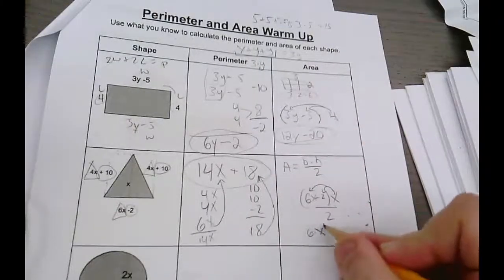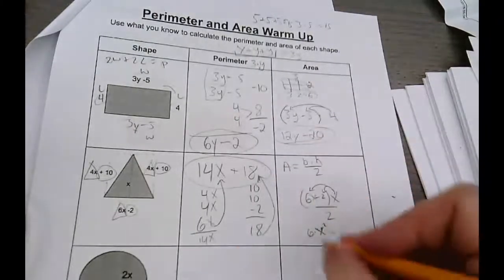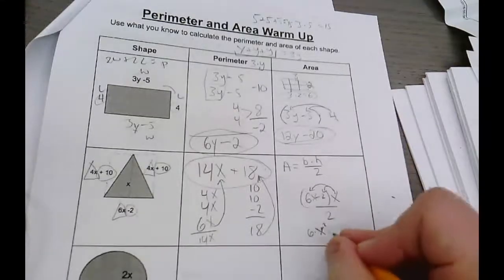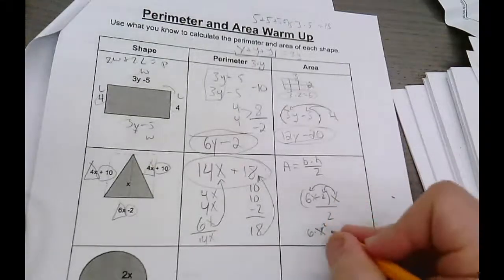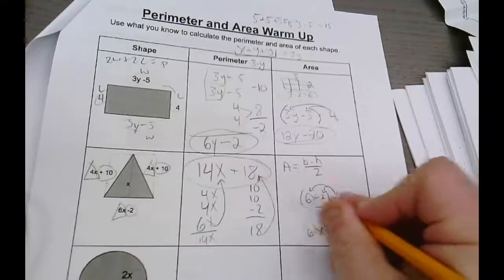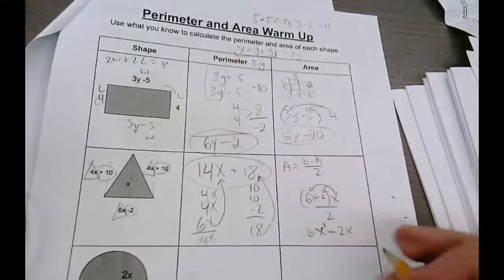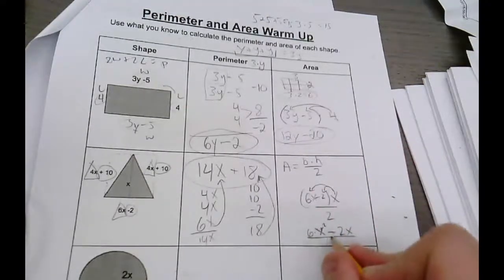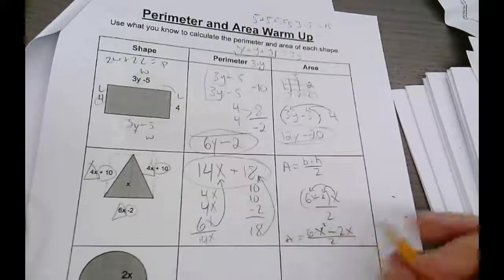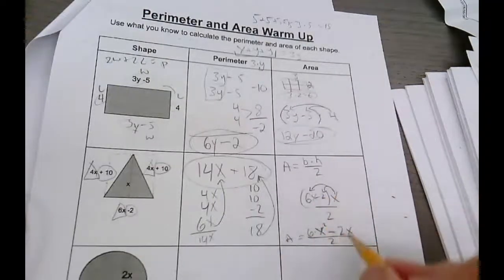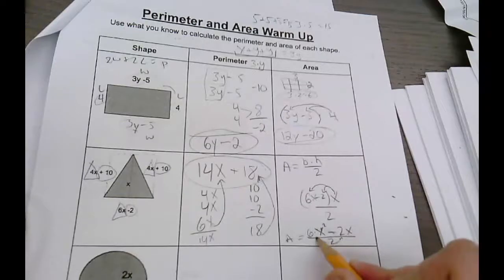So we can be efficient because it's the same thing times itself. Math's all about writing less things, I think. And then we got minus 2x. Minus 2 times x gives us minus 2x. Then this is divided by 2. So just like you can distribute multiplication, you can distribute division.